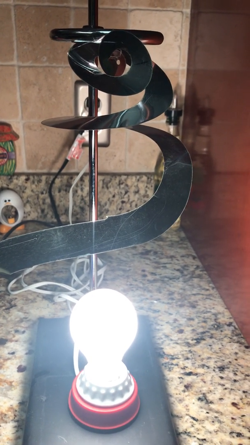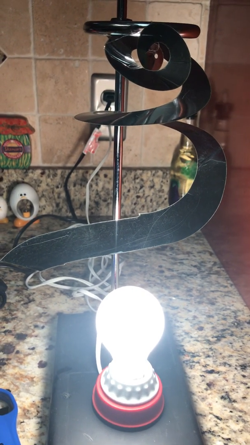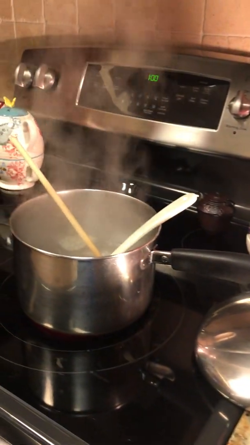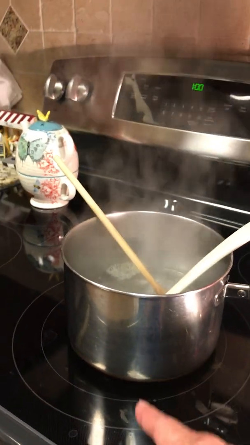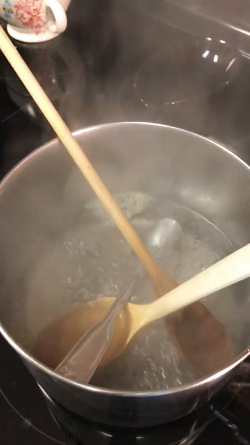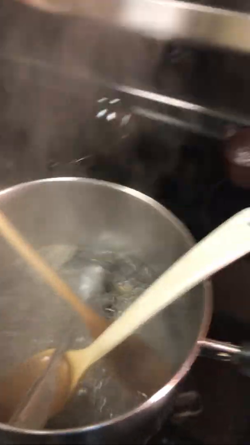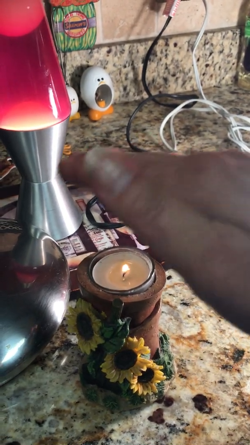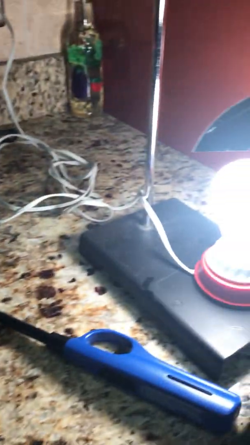Okay, junior scientist. So remember, heat moves from a warmer to a cooler object. It moves through conduction, where two things are actually touching each other. It moves through convection. That could involve liquids or gases. And it moves through radiation, through empty space, where you can feel the heat through empty space.